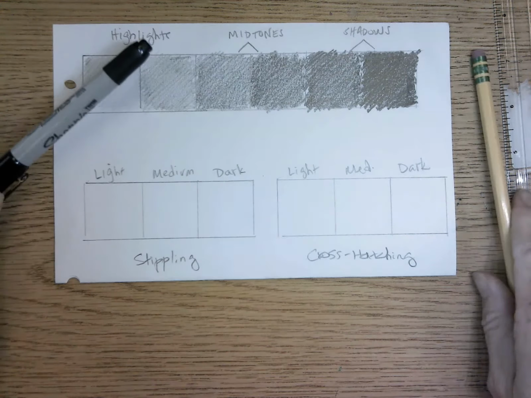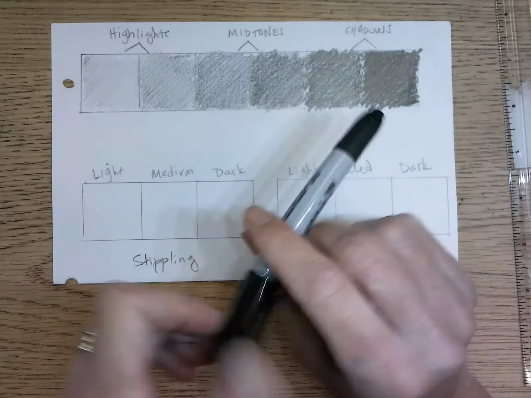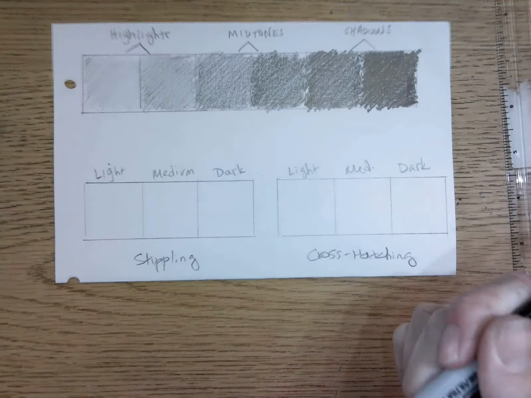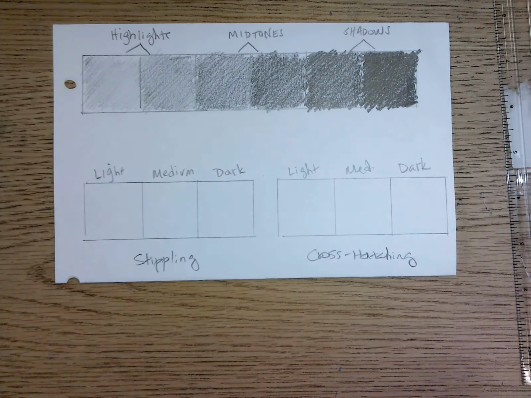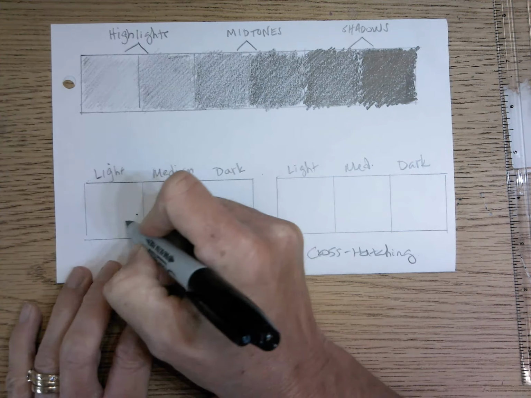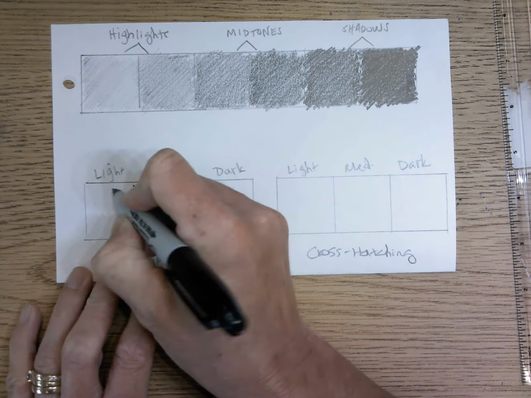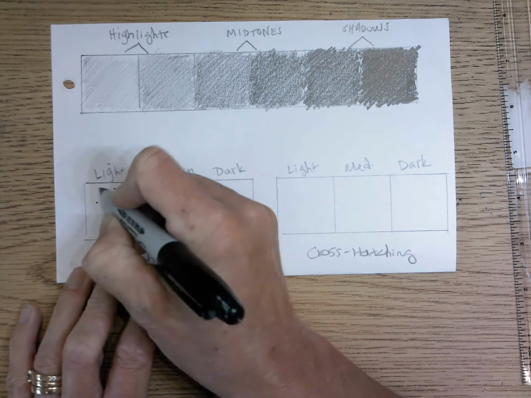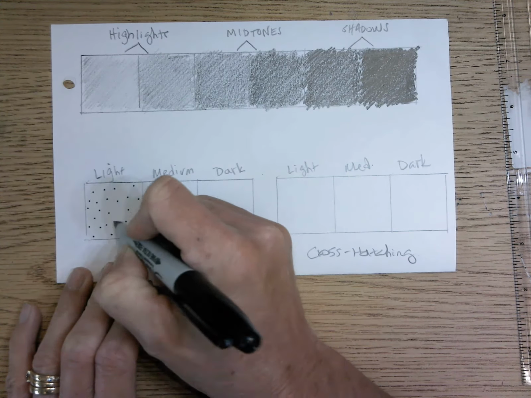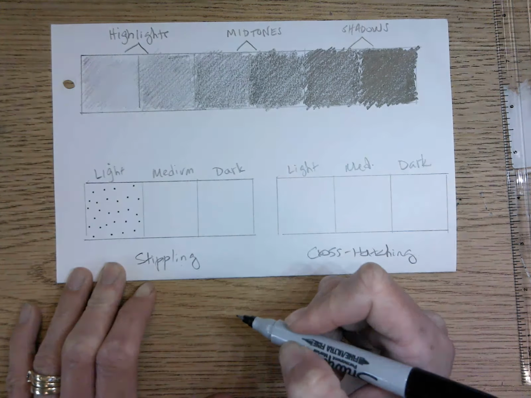All right, now stippling, we're going to use the thin side of this marker, the thin point. Stippling involves using dots to create value. So for a light value, using stippling, gently push down with the pen. Don't jam it down. You're going to ruin the tip if you do that. But keep the dots spread out.